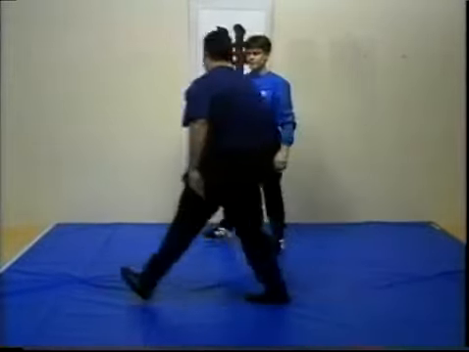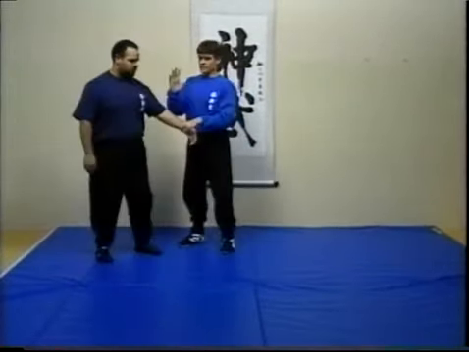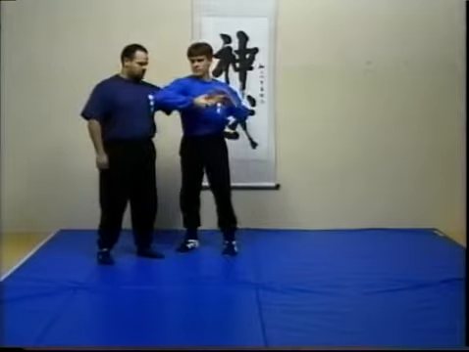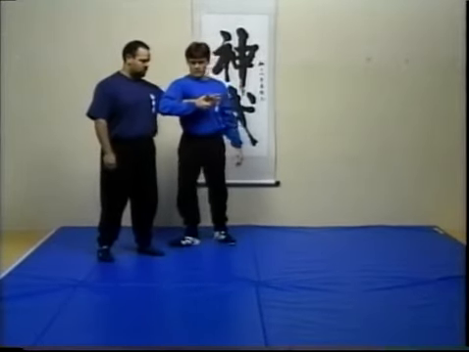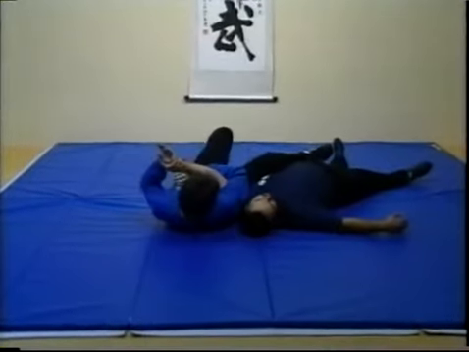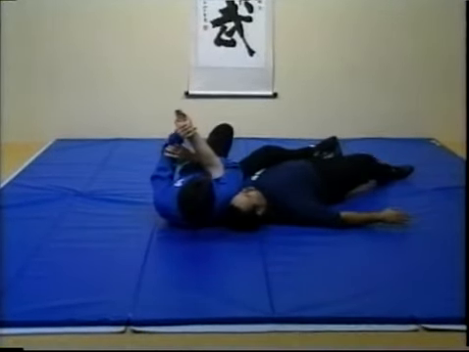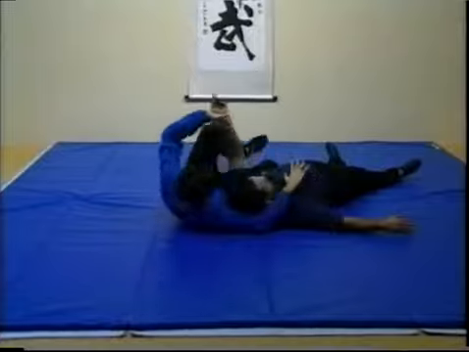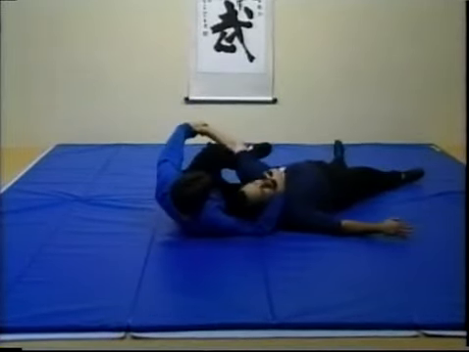One more time. Make sure not to use any force up here. Just attach here, step and fall. Step away and fall. Take him down, elbow. You can trap him with your leg here if you like. You can elbow bar this way. You can shoot your hand under here, turn towards him, and elbow bar this way. Either way will work.